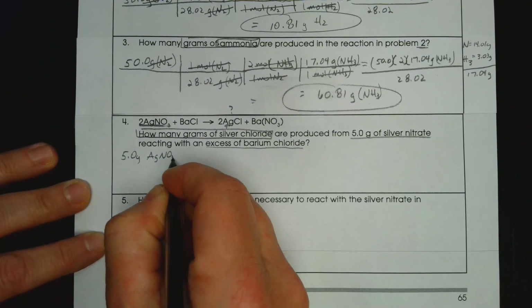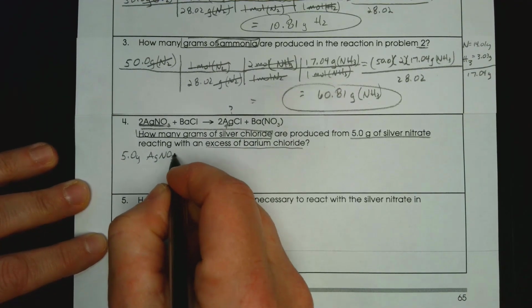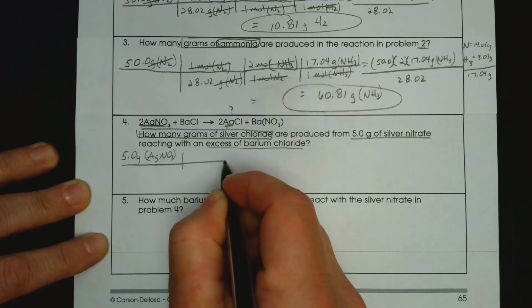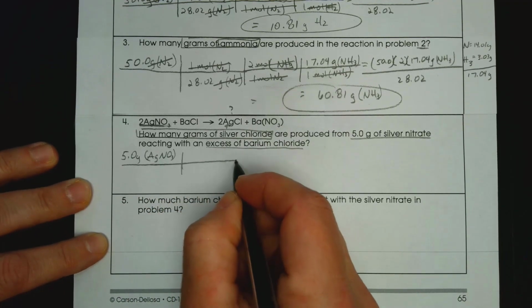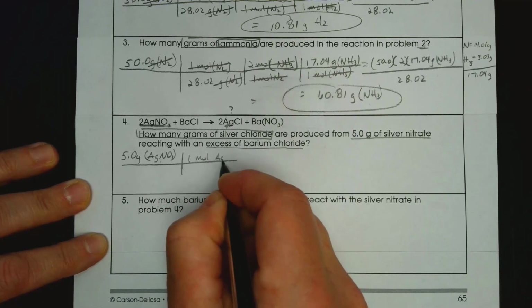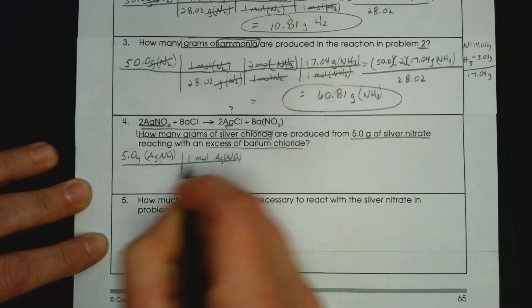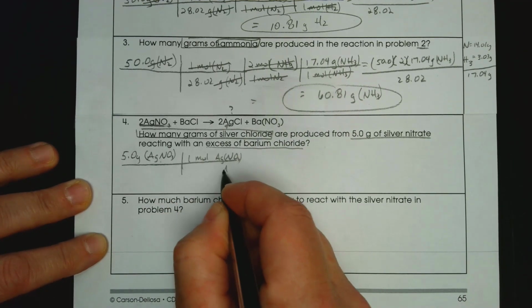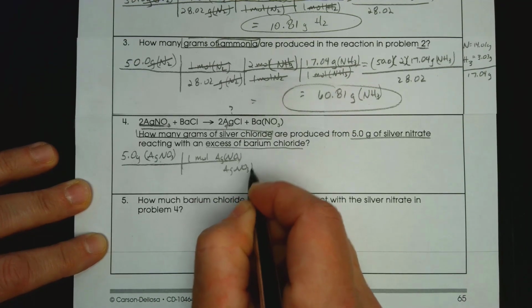And nitrate, you guys, is one of those polyatomics that we can find on the back of our periodic table. And like all of these problems, this all starts out by converting this to moles. So 1 mole of AgNO3, and we've got to figure out how many grams of AgNO3 this is.